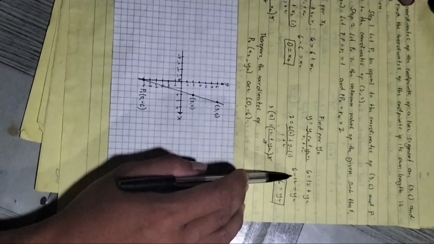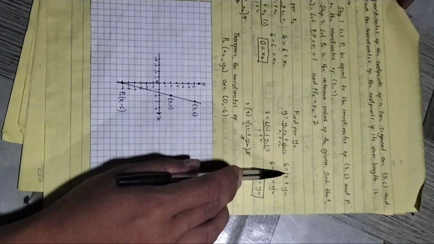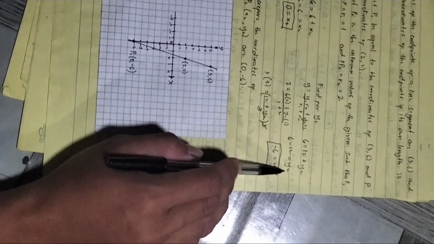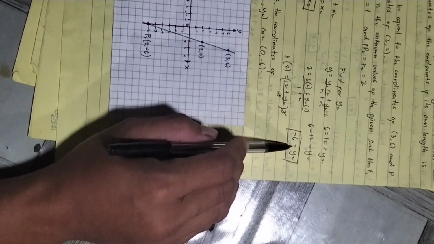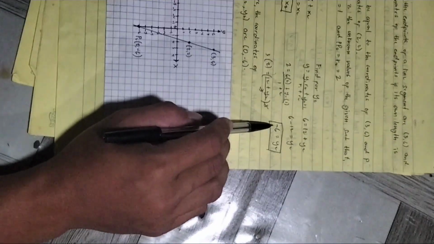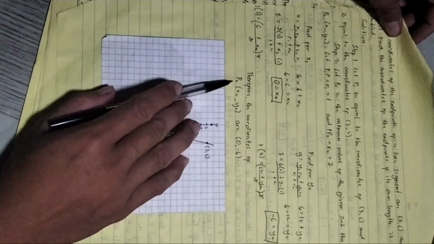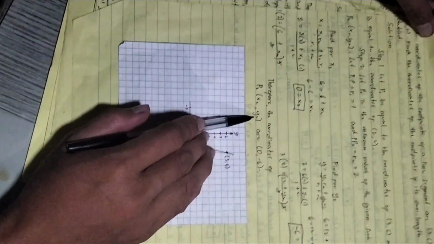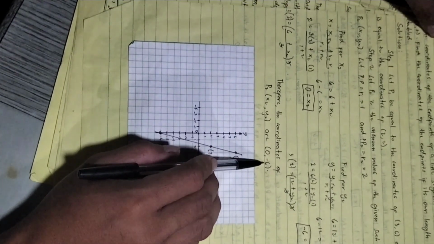The 12 transfers to the left side, so the positive becomes negative. So 6 minus 12 is equal to y sub 2. And y sub 2 is equal to negative 6. Therefore, the coordinates of the second point, x sub 2 and y sub 2, are 0 and negative 6.